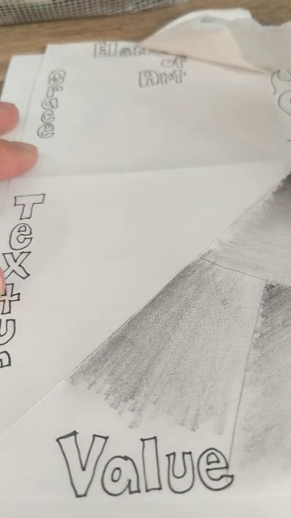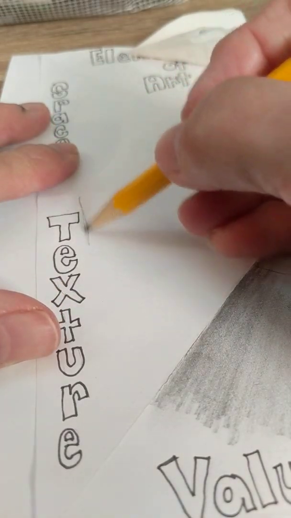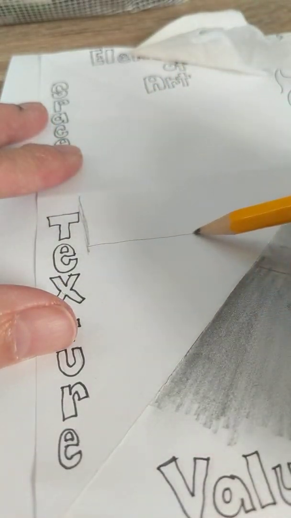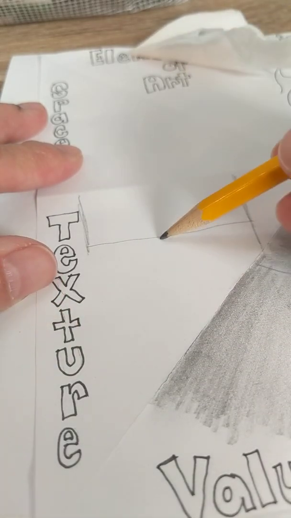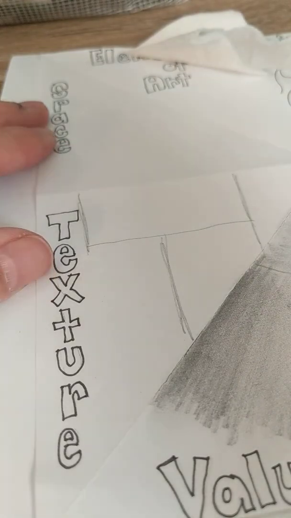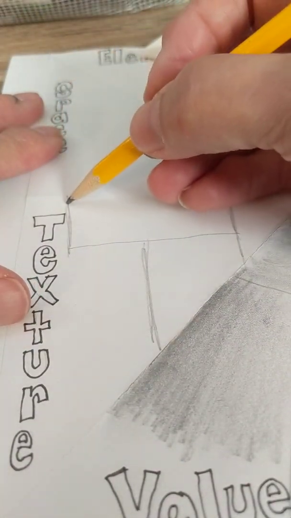All right, so texture, we're going to have 4 different areas. So I don't care how you divide this. You can just divide it into sections. Okay, so 4 different sections. In my first section, I'm going to draw wood. Okay, so if you look, my table actually has like a wood grain to it. All right, so how would I get that in a drawing?